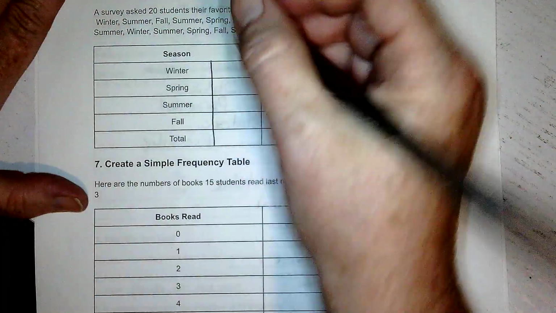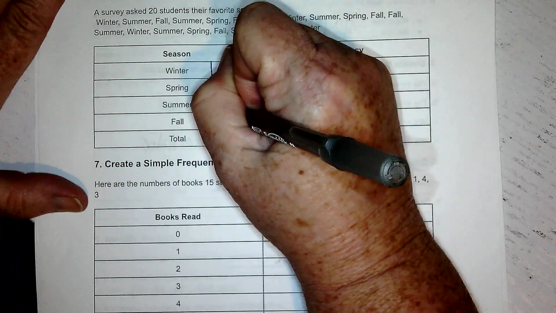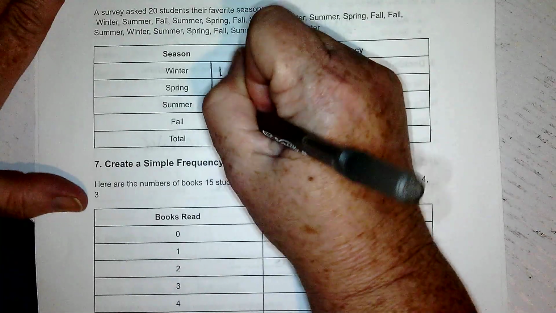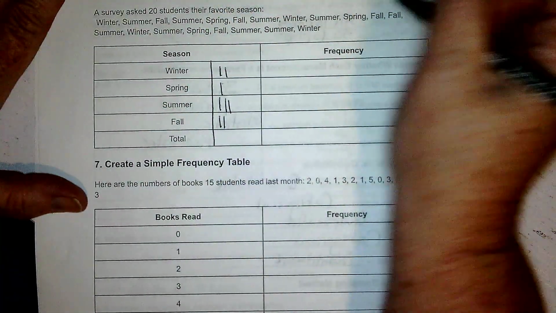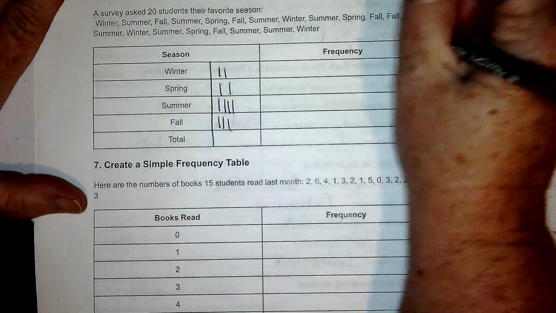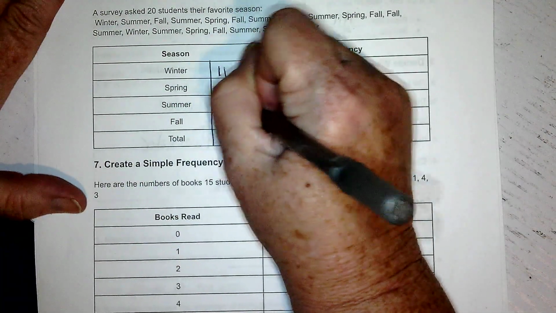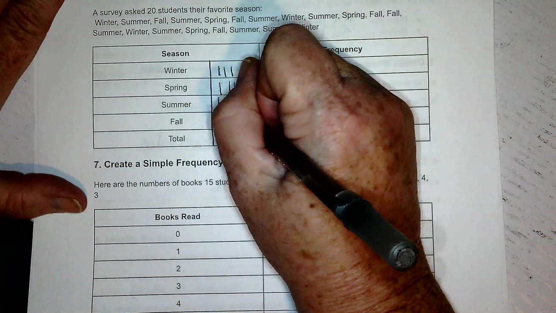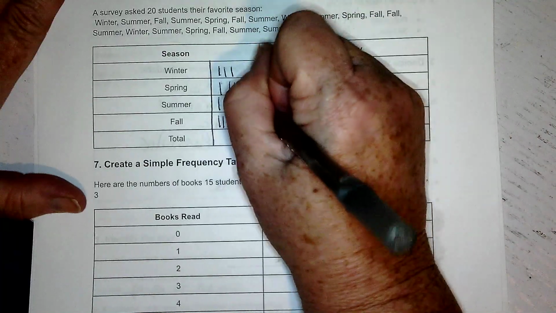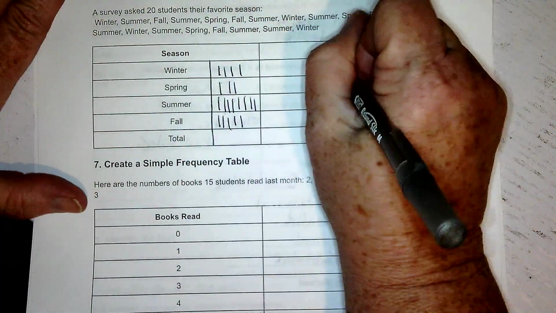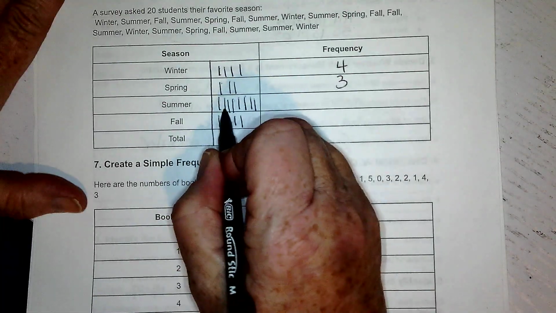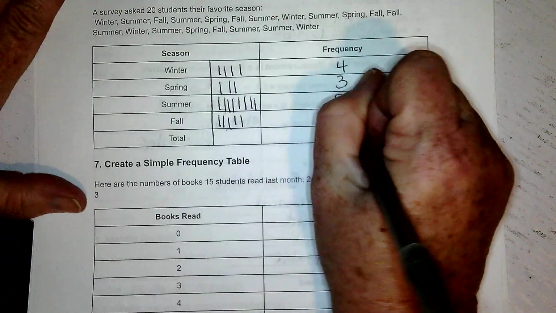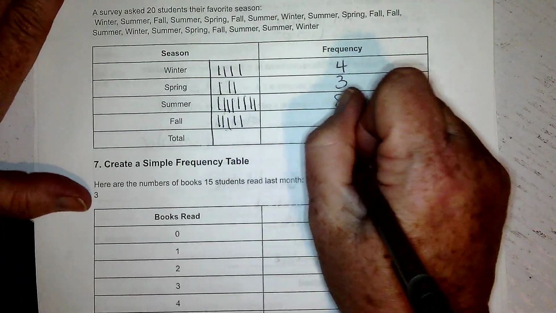So winter, summer, fall, summer, spring, fall, summer, winter, summer, spring, fall, summer, spring, fall, fall, summer, winter, summer, spring, fall, summer, summer is winning big time, and winter. So 4 for winter, 3 for spring, 8 for summer, and 5 for fall. And then the total is 20. There we go.